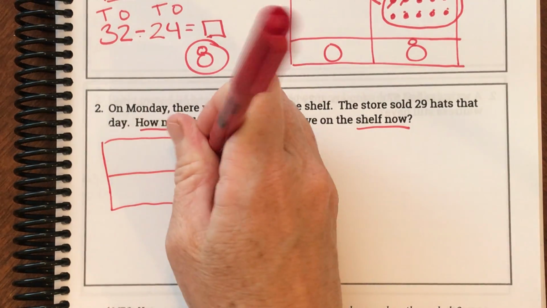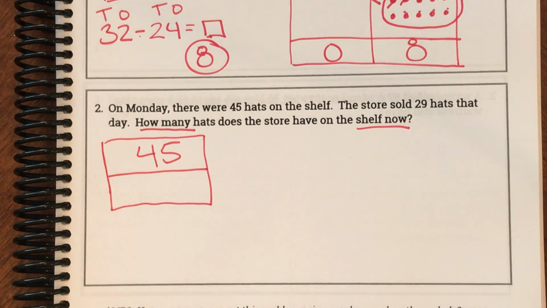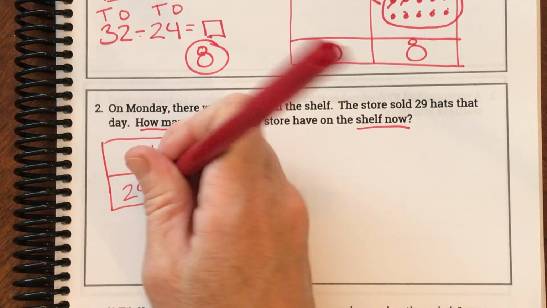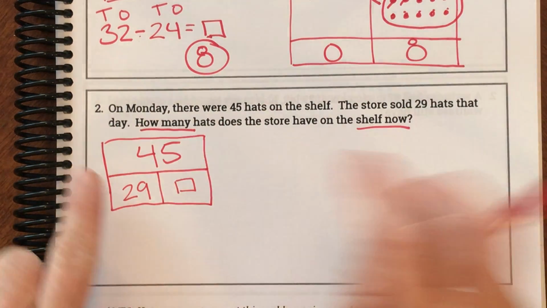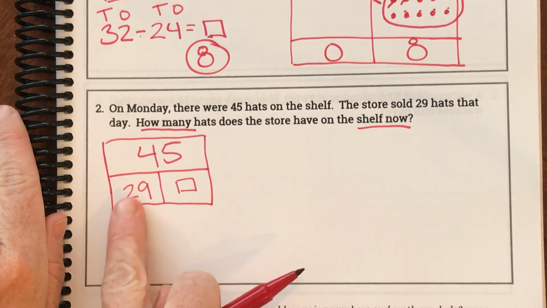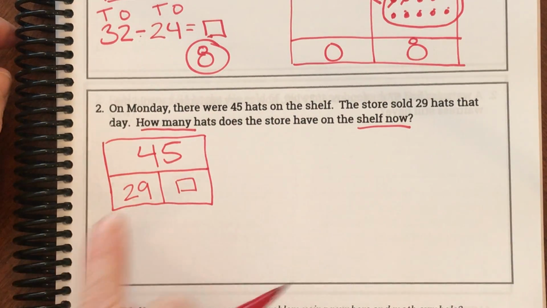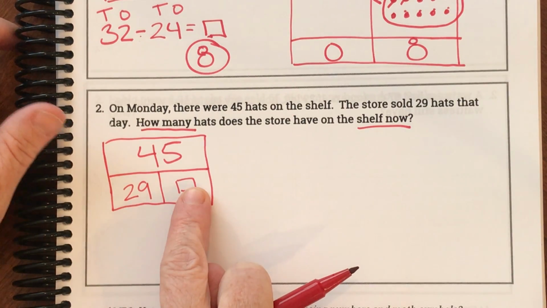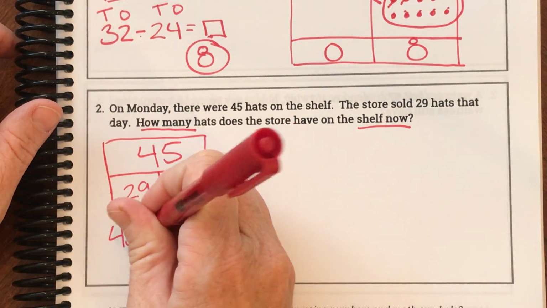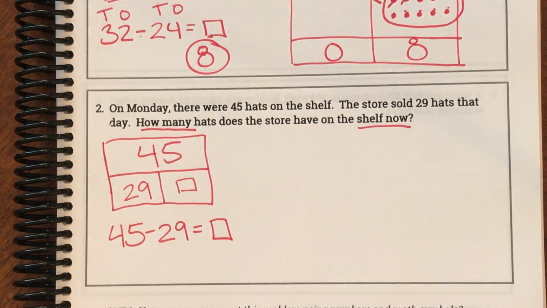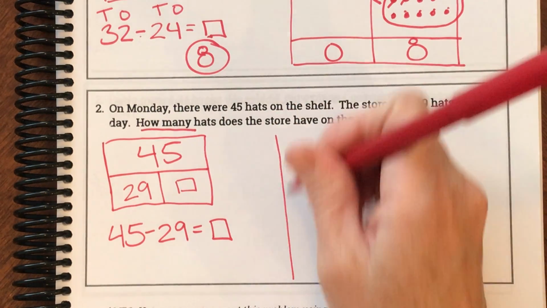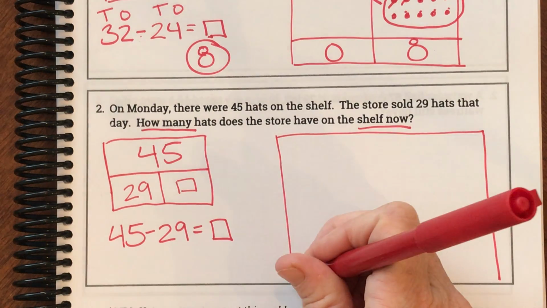So there were 45 on Monday. The store sold 29, so that's one part of the 45, and there's some left on the shelf. So this is how many there were, my whole. 29 got taken off the shelf and sold, and then these are left on the shelf. So my whole, take away one part, will equal the other part. Okay, I think for this one, I'm going to use the strategy of place value. So let's use our place value strategy.